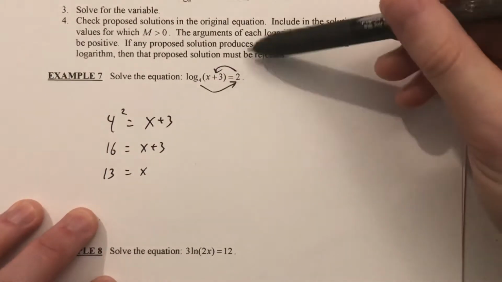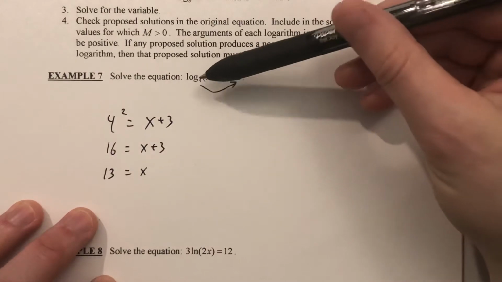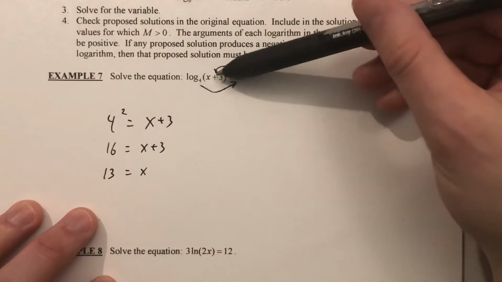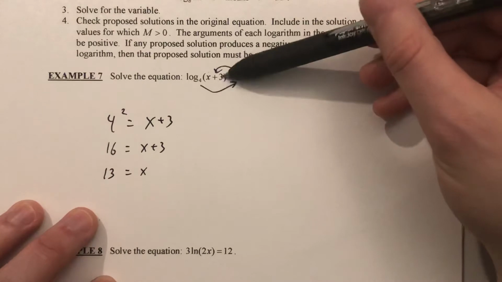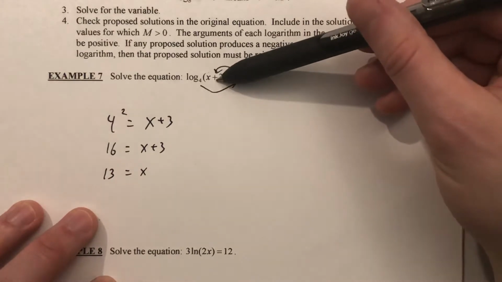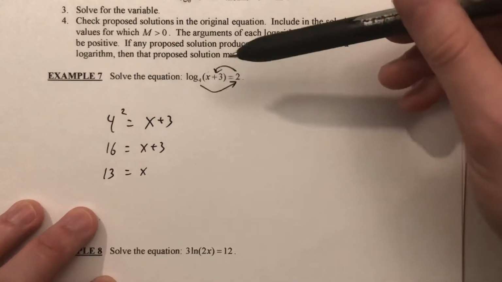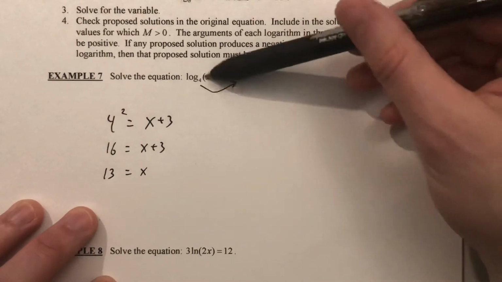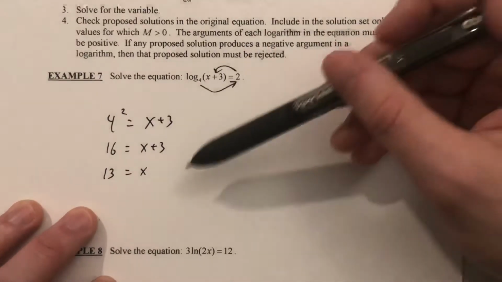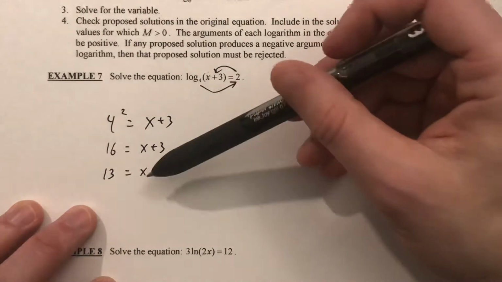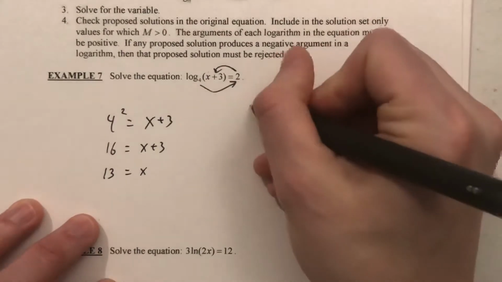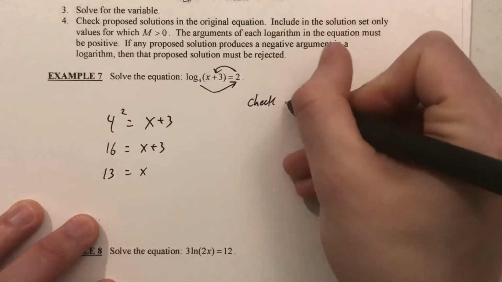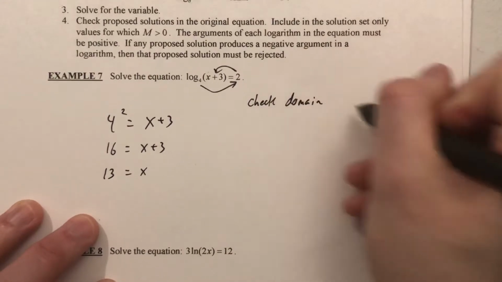But we do want to recall, logarithms have a domain restriction. The thing you take the logarithm of must be positive. Think back to the graph or just our general rules for logarithms. The domain of a logarithm is everything positive, everything above 0. So for this number you get, if you want to call it a check, I'm going to say check the domain is really what you're doing.